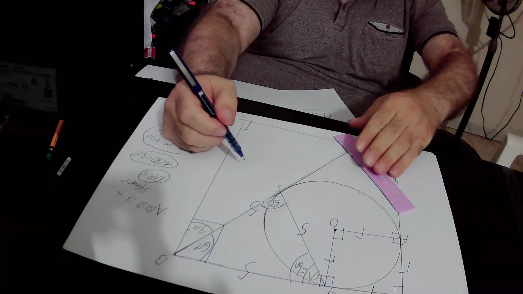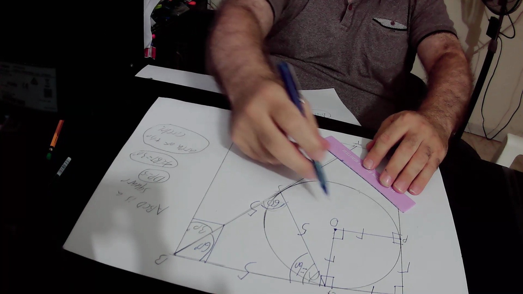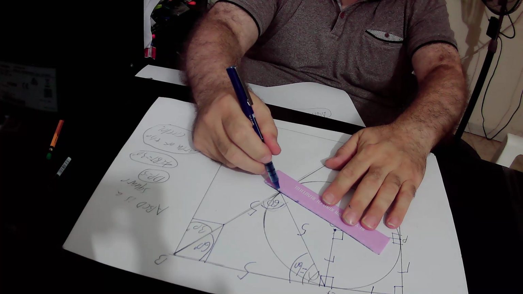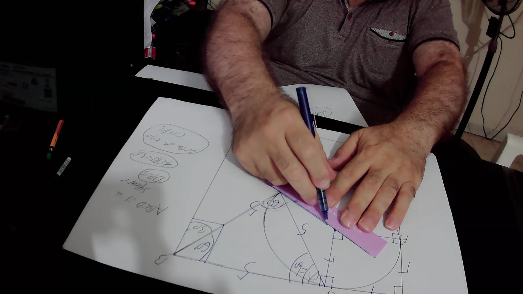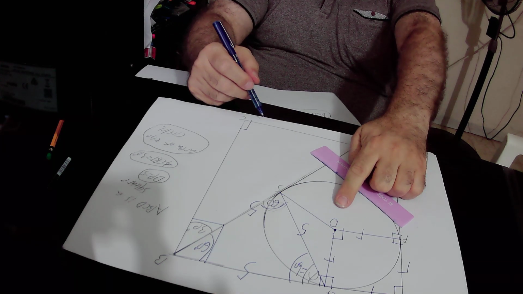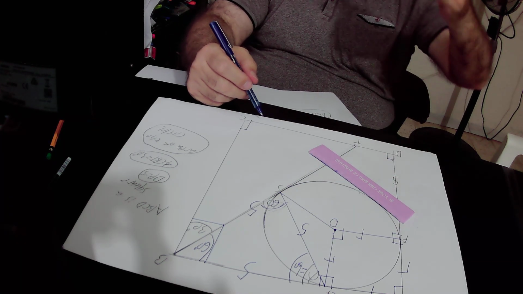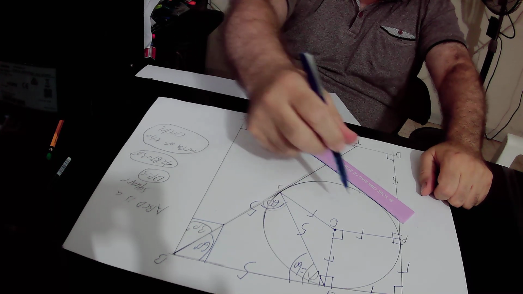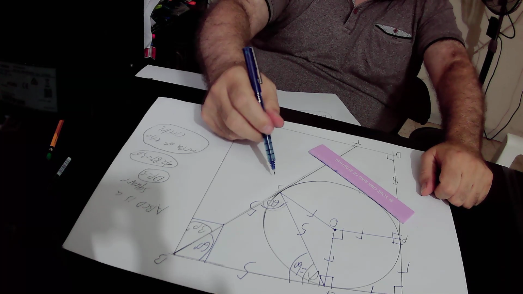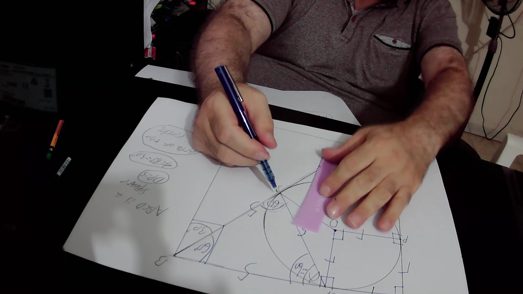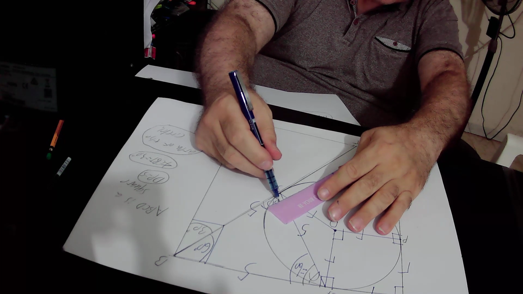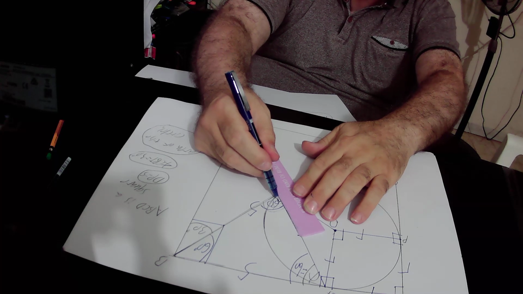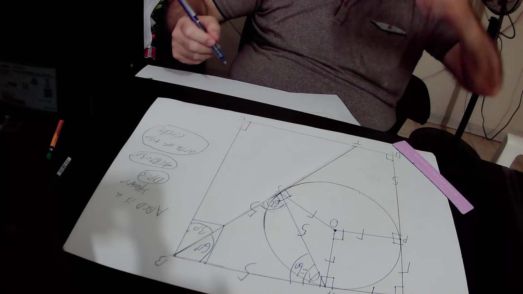Here we will join points O and S together by a straight line. Here point O is the center of the circle, point S is the point on the circle itself, therefore OS is the radius of the circle that is equal to R. And we have the radius OS that is drawn to the point of tangency, therefore this angle will be equal to 90 degrees, and this angle will also be equal to 90 degrees according to rule number 1.